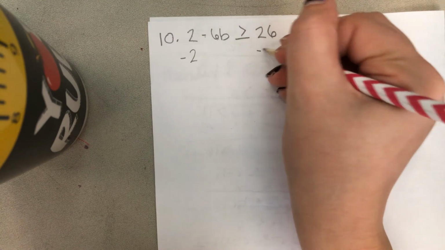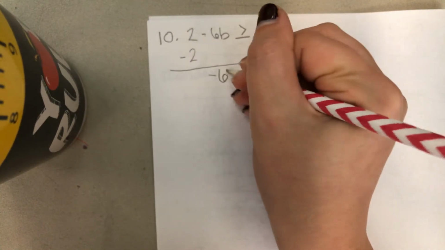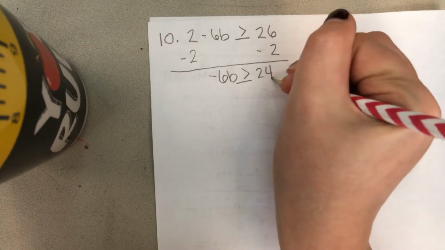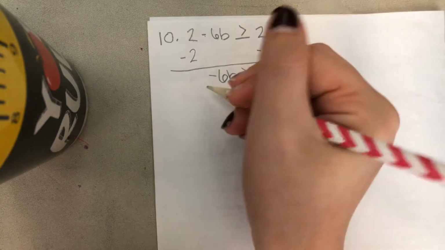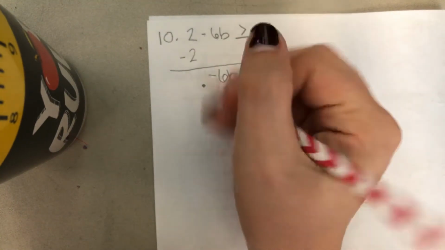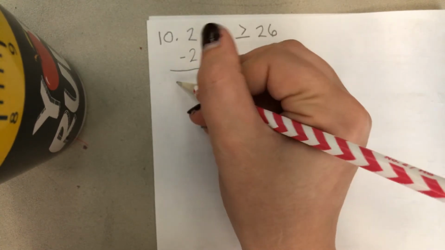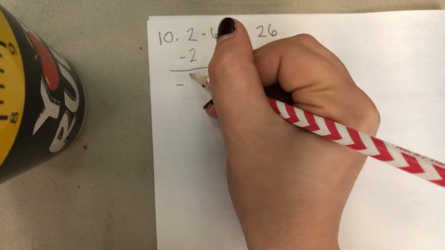So if you do it to one side, do the same to the other. Which leaves me with negative 6b is greater than or equal to 24, because they have two different signs, positive and negative. Then we multiply by the reciprocal of the number in front of the variable. So the reciprocal of negative 6 is negative 1/6.